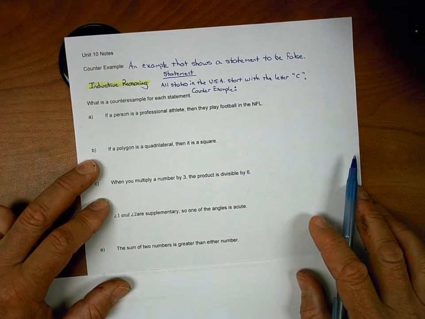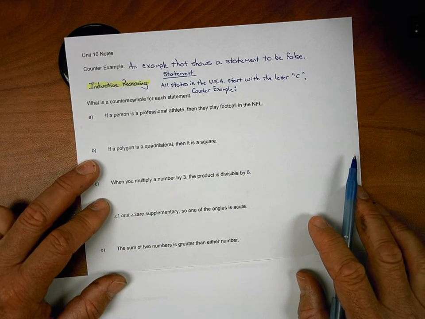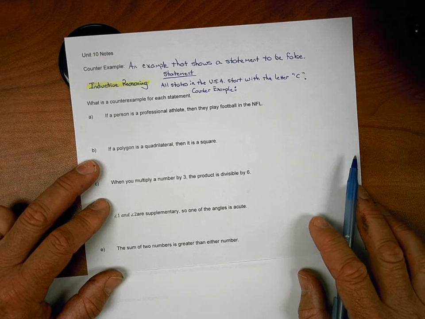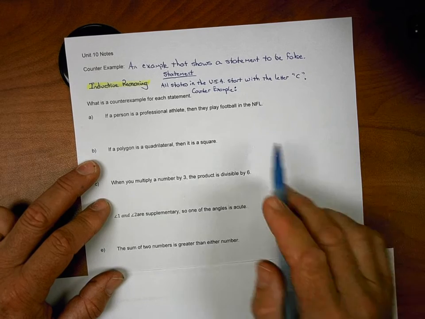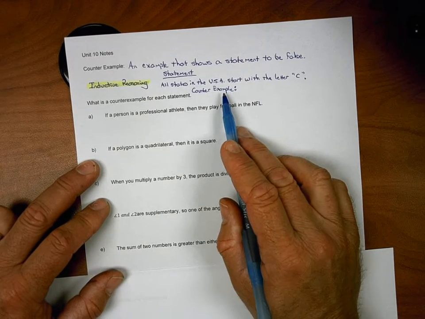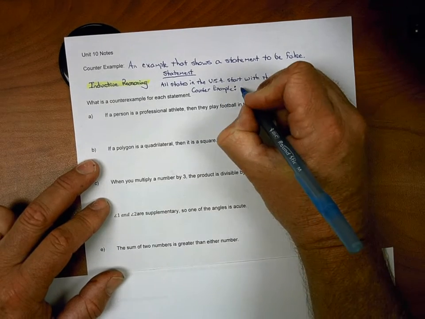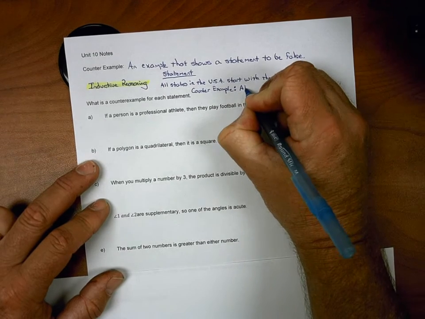Alexis, could you possibly think of a state that does not start with the letter C? Kenny, what about you? Good. I don't know if you guys heard, but ironically enough, Alexis and Kenny said the same exact thing. They said Alabama.